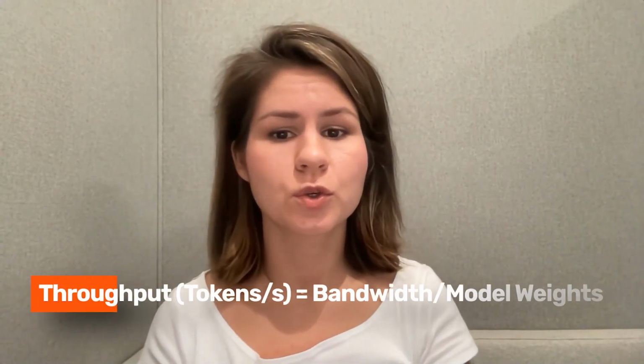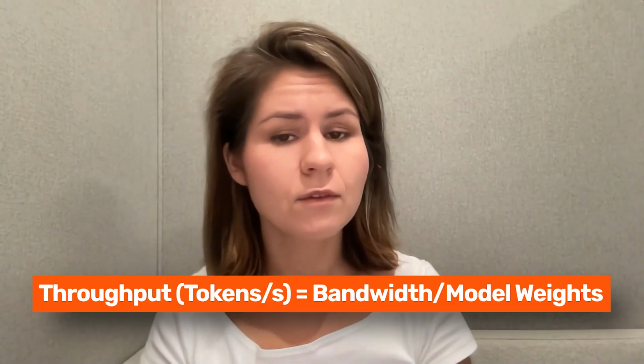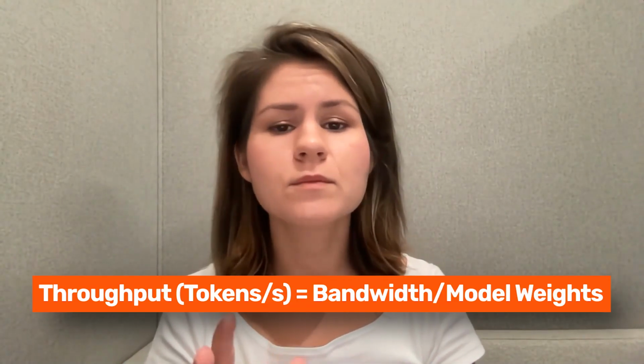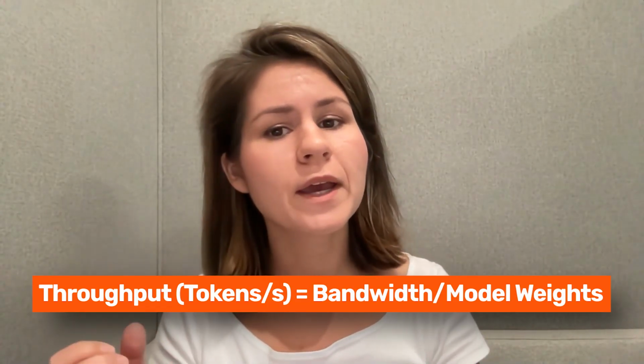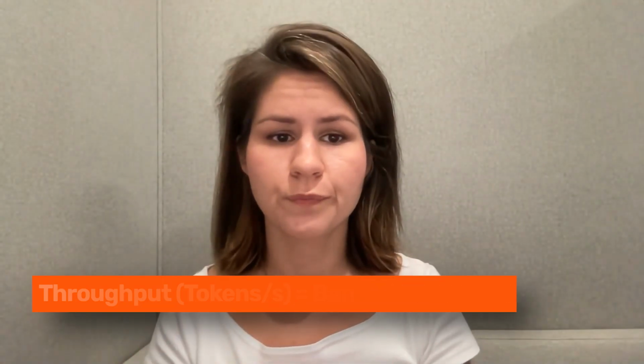Remember, in the memory-bound regime, the one that we are in right now, the overall time is mostly spent on the weight movements. So the throughput is equal to bandwidth, the speed with which you move those weights from HBM to SRAM, which for the H100 GPU is approximately 2.8 terabytes per second, divided by the model weights in bytes, how many model weights we need to move.